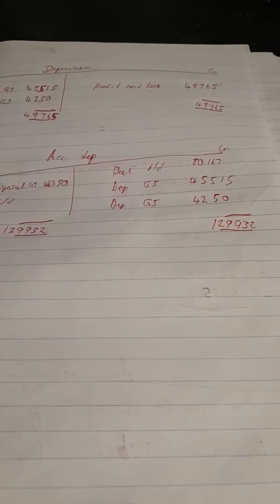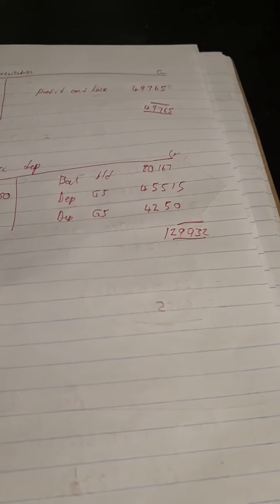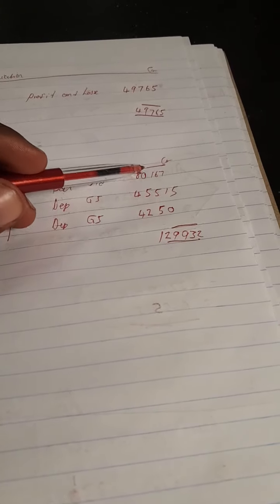It's 46,750. Where did you take this amount? From the asset disposal account. It also indicates here, asset disposal. So you are taking that accumulated depreciation from the asset disposal account. Then from there, you are adding this. They will give you this amount. You will then be able to get the balance carried down amount. Let's try it. You add all these three amounts. They will give you 129,932. You take that 129,932 to the other side. You see the amounts are the same.